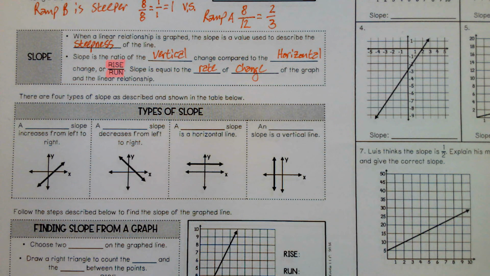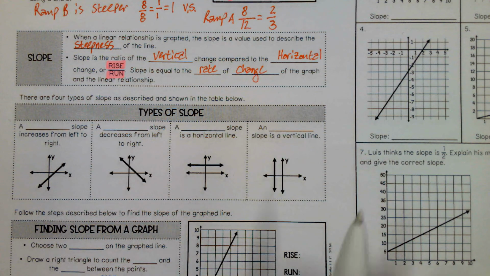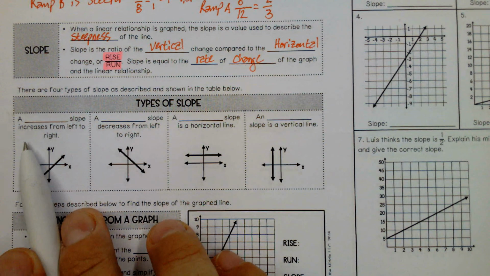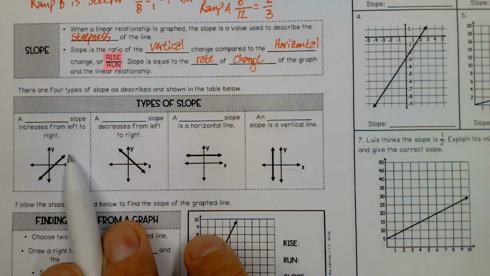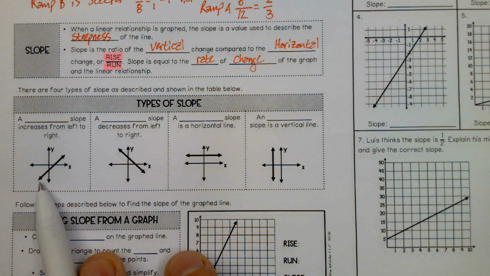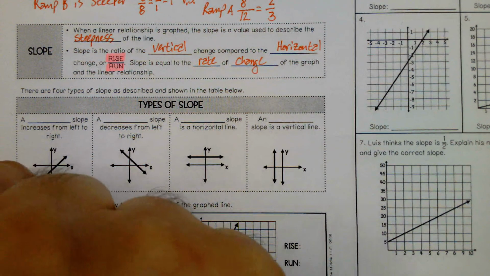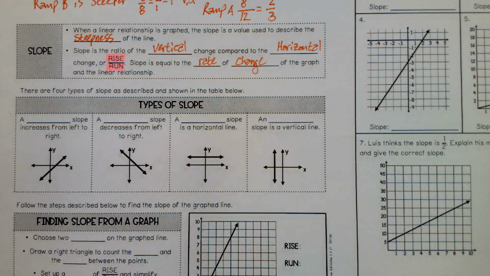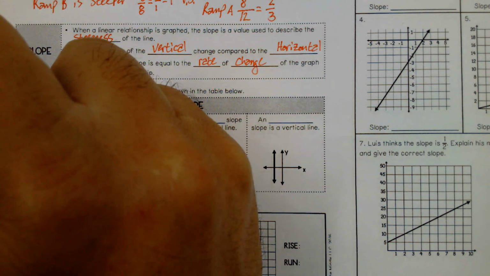And there are 4 different types of slope. And so we're going to examine those right now. 4 different types of slope. And here they are. So look at this first graph. Do you see how the line increases from left to right? Would you call it uphill or downhill? If you're looking left to right, left is here, right is this way. If you're moving in this direction, would you be moving uphill or downhill? Uphill. So we call this a positive slope.